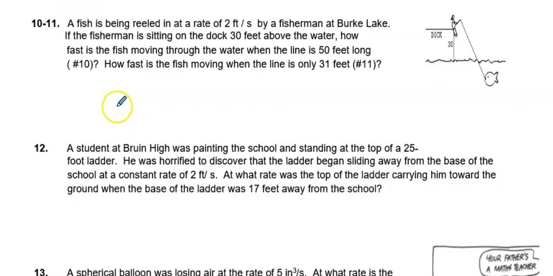Okay, so I've gone to the worksheet that I have in your packet, to question number 10 and 11. I'm only going to do question number 10 because the rest of these questions you've seen before. So this is another one that I just want to show you really fast. And it's just the same thing with Pythagorean Theorem. It's just a different version of it.